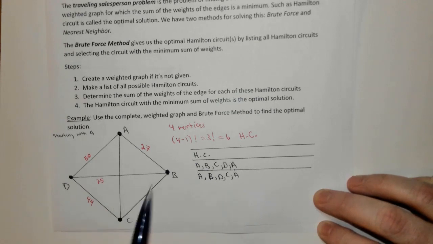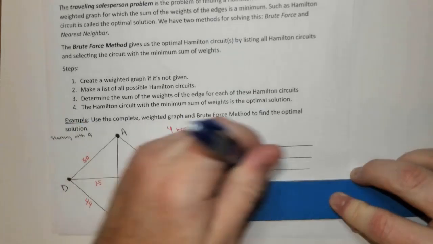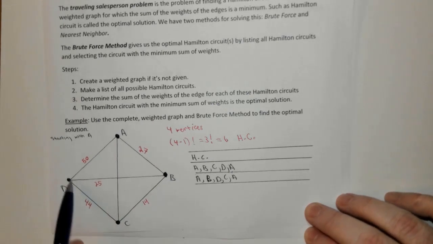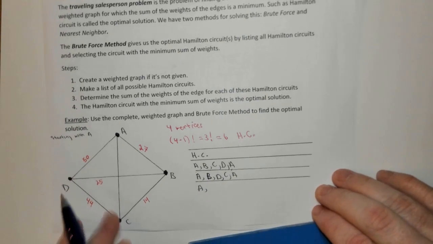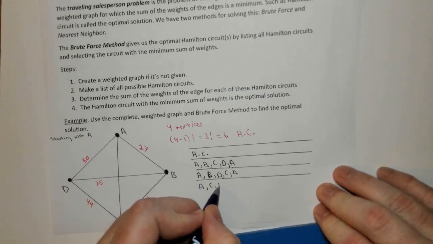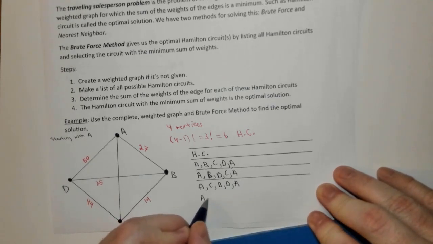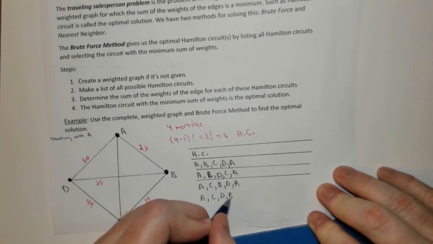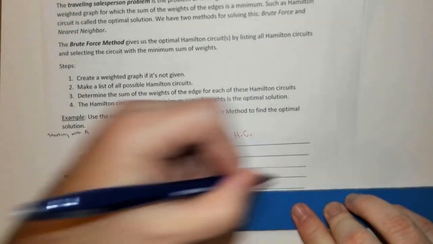Why am I doing this? Well, I got to come up with 6 of these Hamilton circuits, and you may find a way that works best for you. For me, it's taking the first stop and then changing the second stop, and then I'll do that again. Instead of starting with B, let's start with C, and I can do A, C, B, D, A. If I stick with C, A, C, D, B, A. We're almost done. We only have 6.